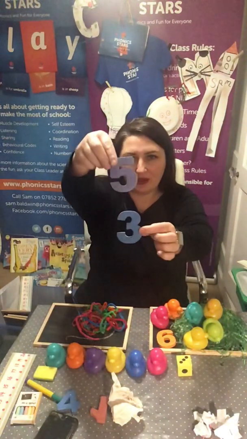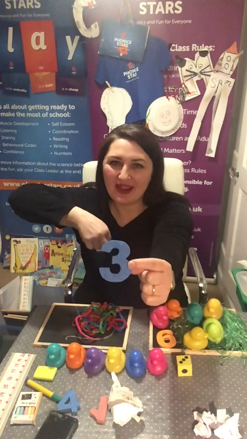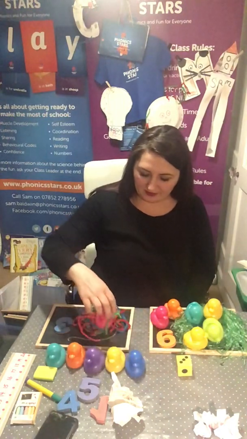What one is number 3? Do you think number 3 is the one at the top or the bottom? That's right. Number 3 is at the bottom. This is number 3. This isn't number 3, it's number 5. I put number 3 next to my nest or in my nest. Now I need 3 ducks. 1, 2, 3. I've got 3 ducks.